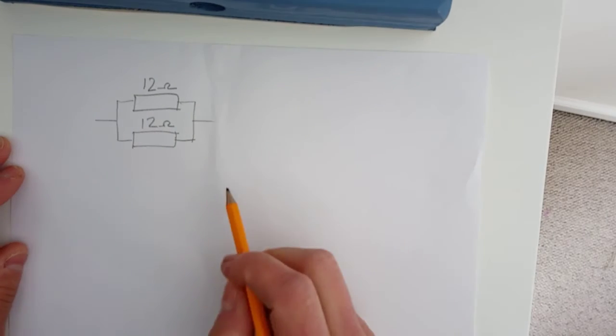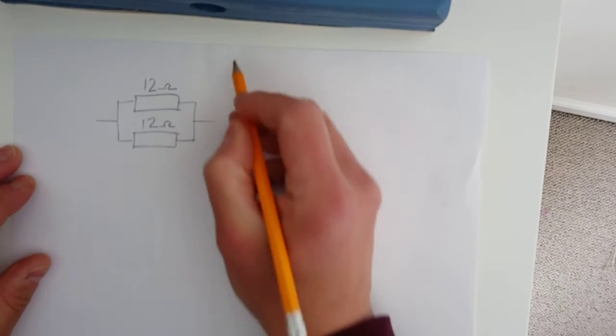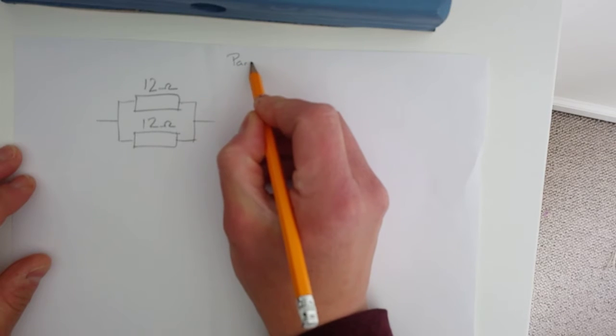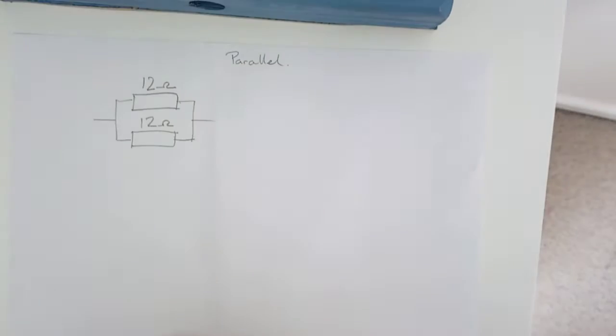Hi there, Mr. Young here again, just to clarify a wee bit on parallel circuits. We're working out the total resistance in a parallel circuit.